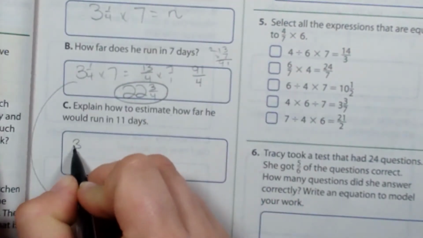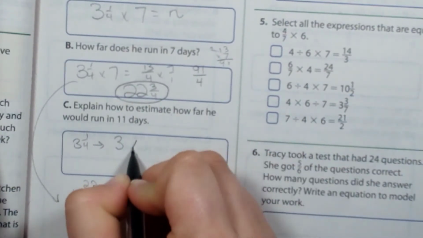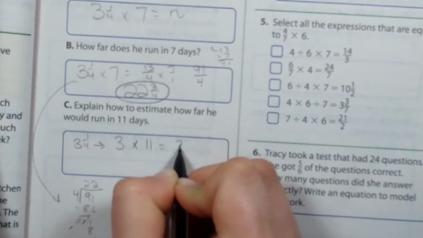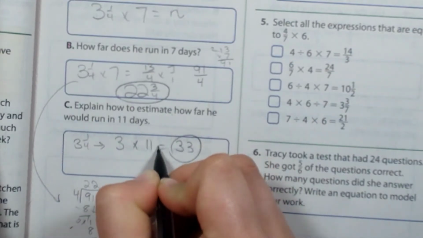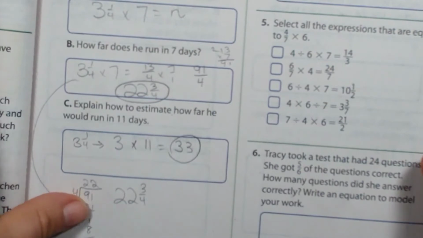So I would estimate 3 1/4 to 3. So it would be 3 times 11 equals about 33. So about 33 miles. And that would be C.